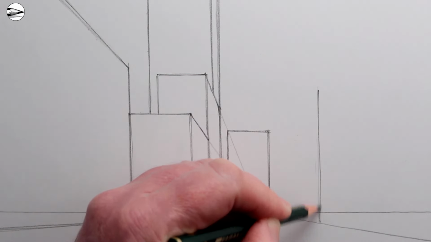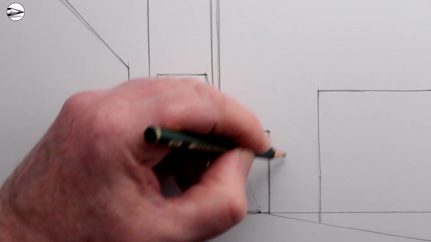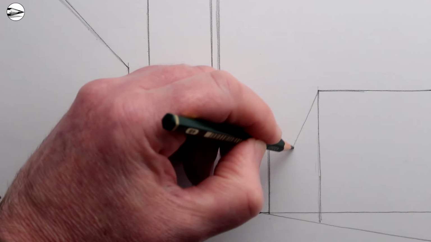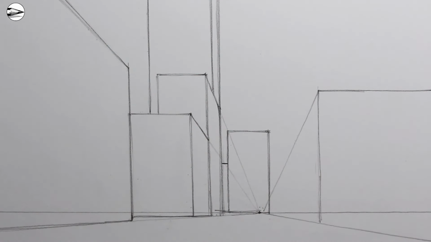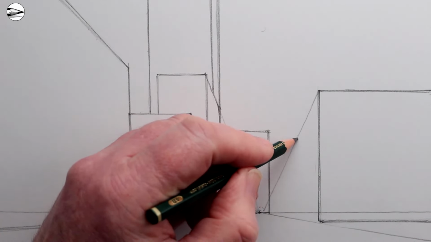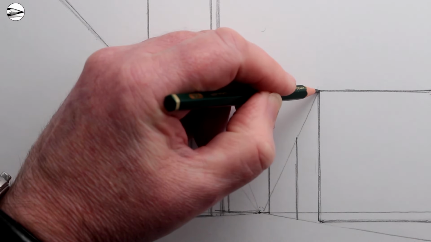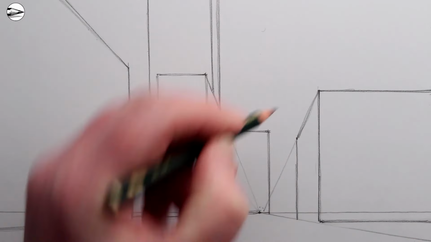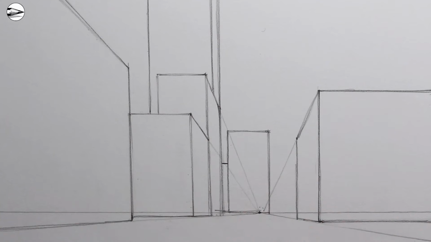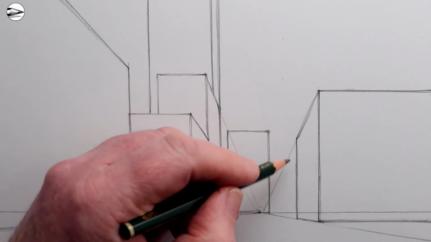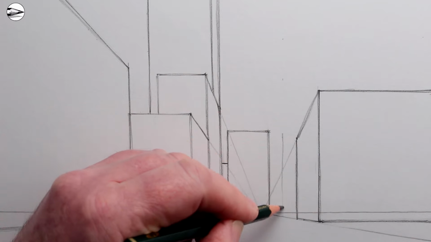the building, and then again, as always, using our vanishing point for all the receding lines which are going away in one point perspective because they're all parallel to each other, but the horizontal lines stay horizontal and the vertical lines stay vertical. And the only other lines between the horizontal lines and the vertical lines in this drawing are the receding lines, which all go towards the vanishing point.